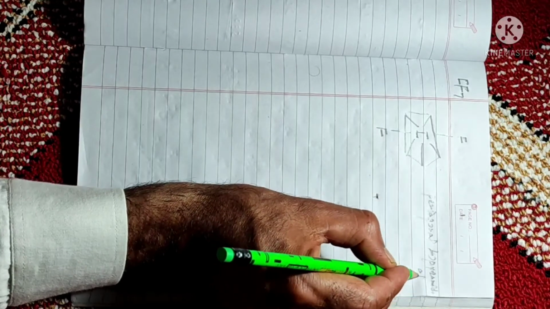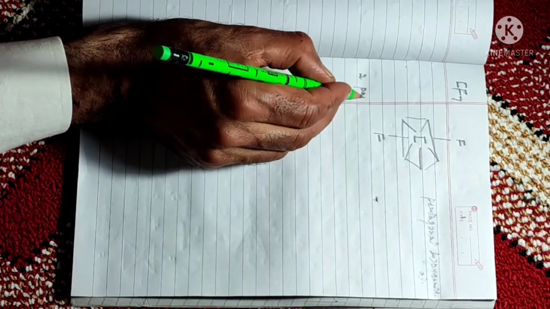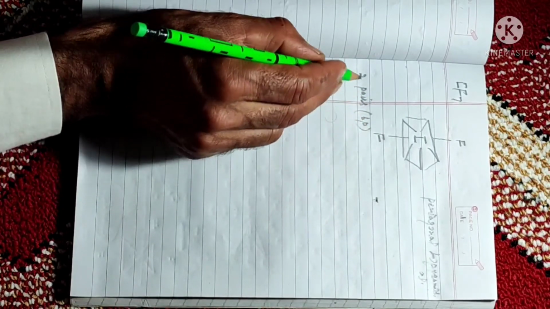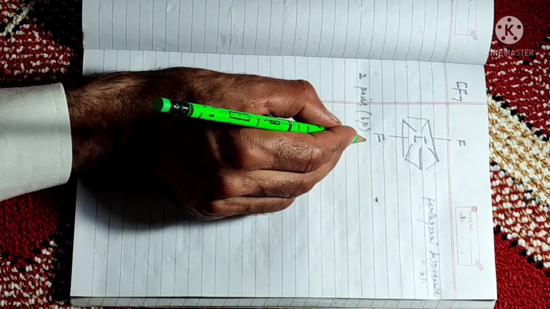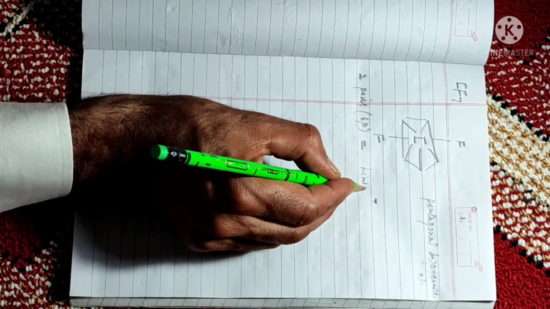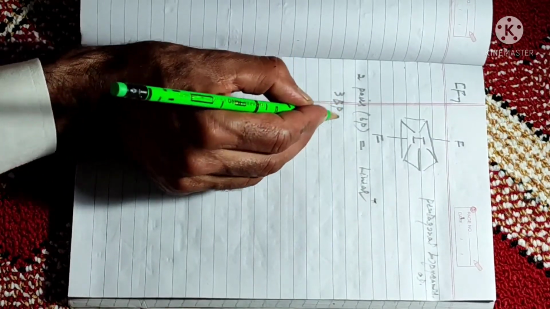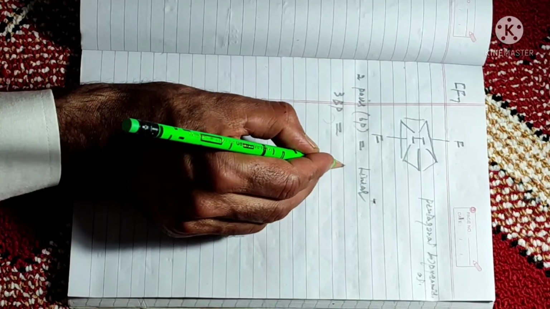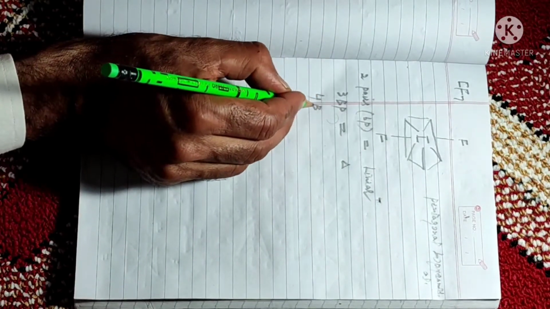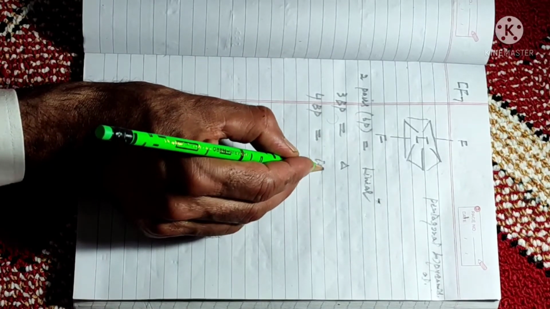So any molecule having 2 pairs around the central atom, but they must be bond pairs, then the shape of the molecule will be linear. If there are 3 bond pairs around the central atom, then the shape of that molecule will be triangular. If 4 bond pairs, then the shape will be tetrahedral.